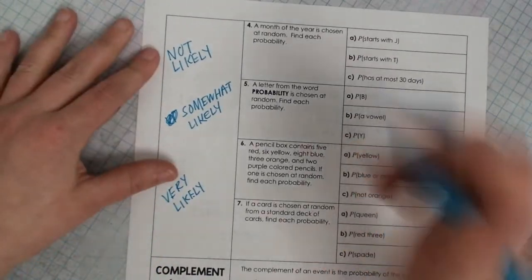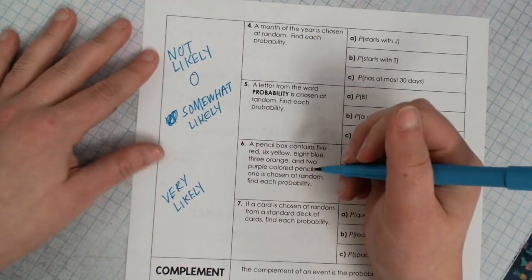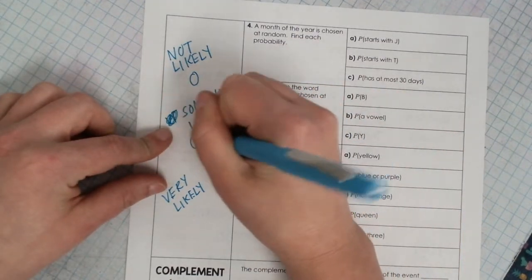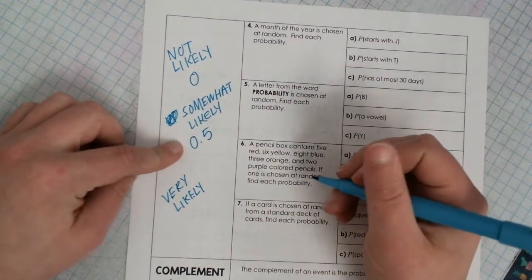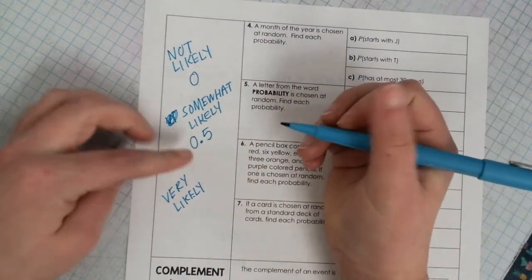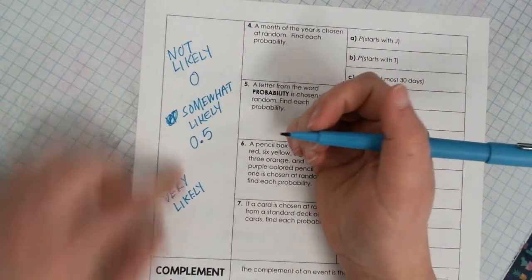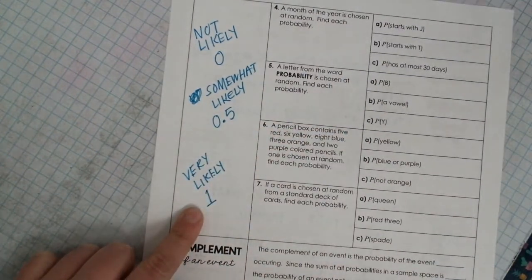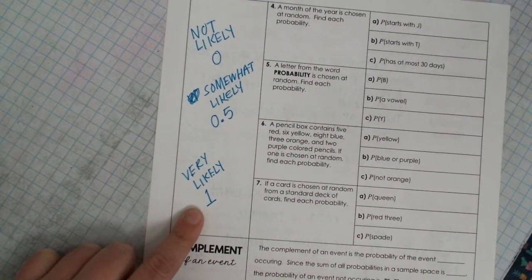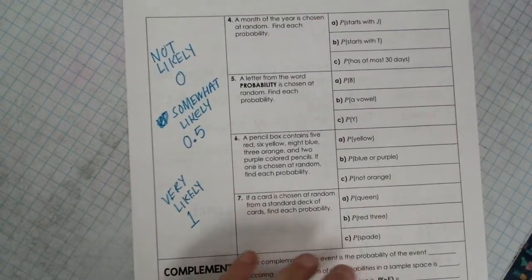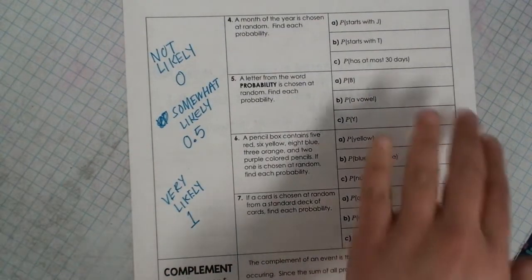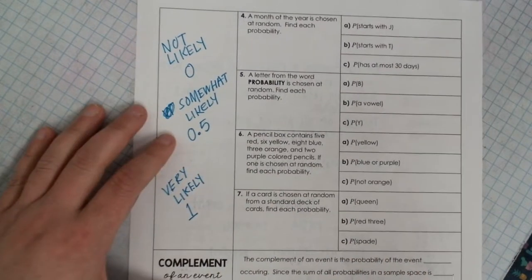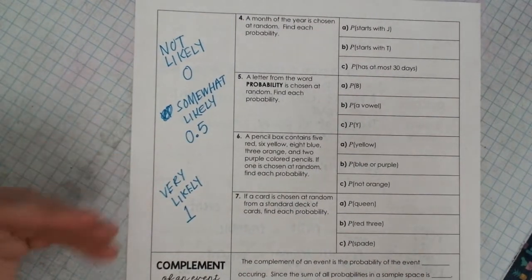So something that's not likely is going to be closer to 0. Something that's somewhat likely to happen will be close to a half. That's somewhat likely. It's like a 50-50 chance. And then very likely is going to be something that's close to 1. So I want you to consider how likely something is when you're looking at these fractions or percents that you're getting as you're solving these. So how likely is it as well?